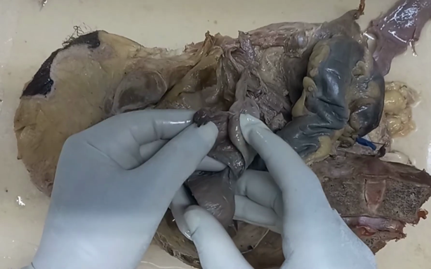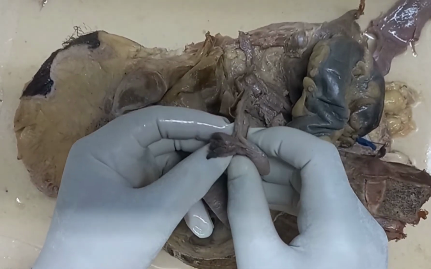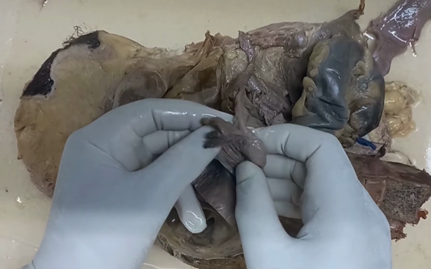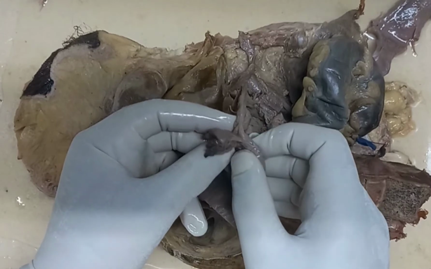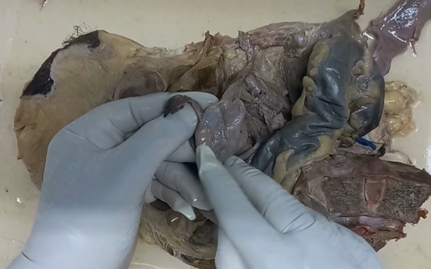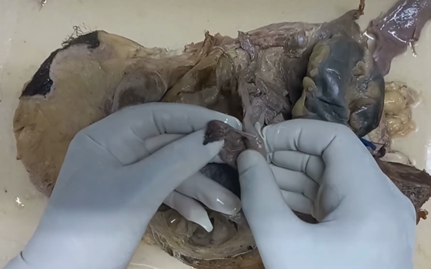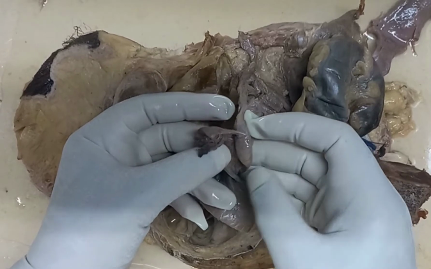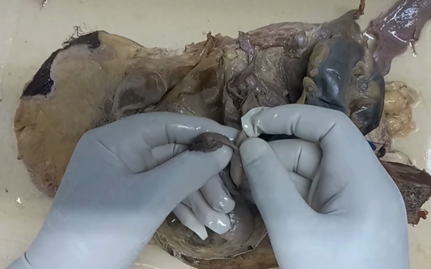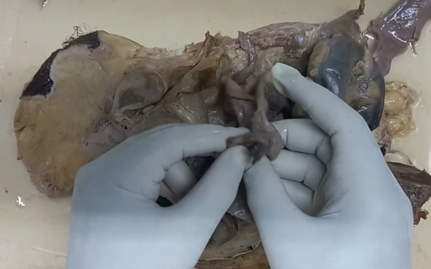He may ask you what is the shape of the ovary. You can say that it is an almond shaped ovary, and this is its normal size. If you see, this ovary is about 4 centimeter long, its width is about 2 centimeter, and its thickness is about 1 centimeter. So it is 4 by 2 by 1 centimeter in its dimension.